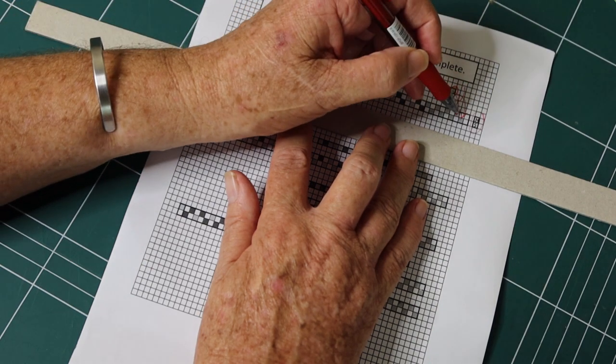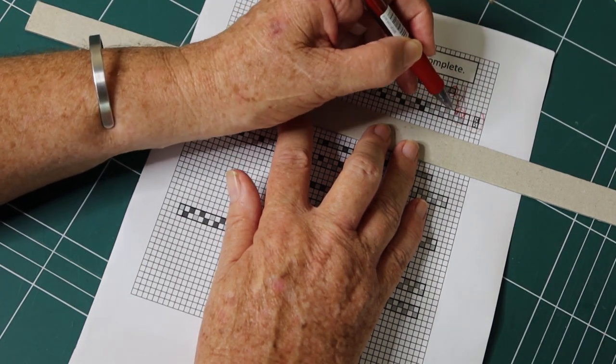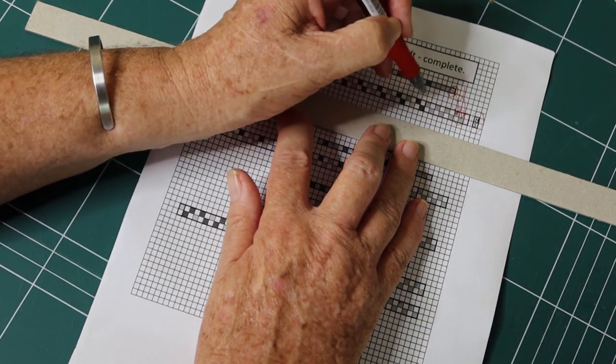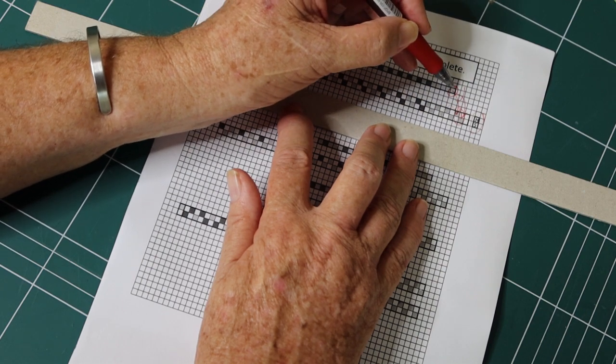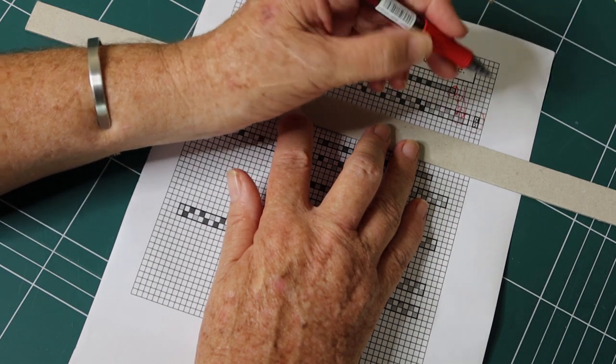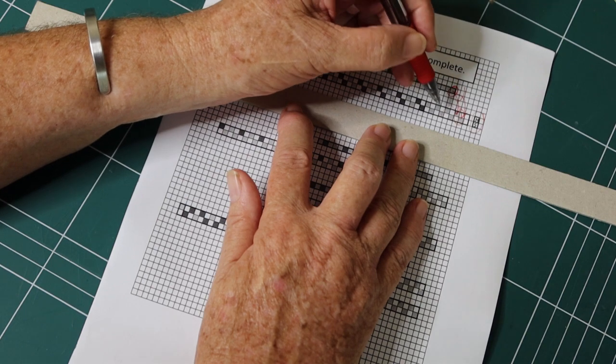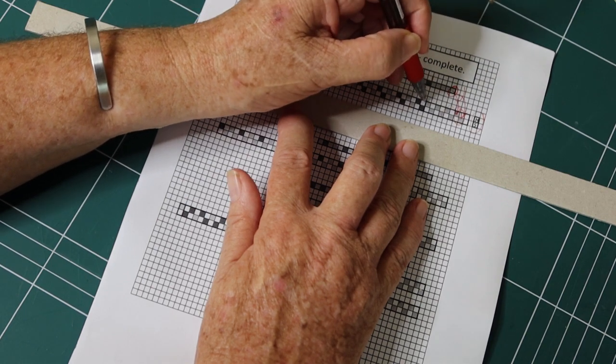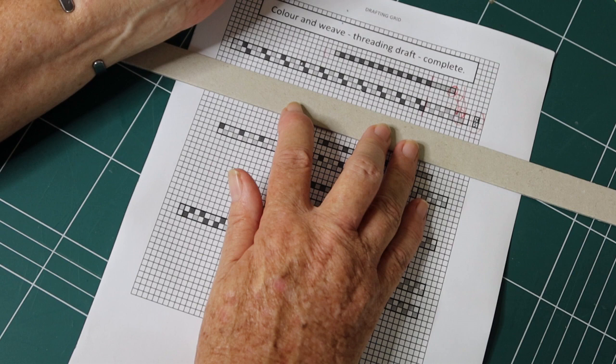So here there's my first pair of threads, there's my second, third, fourth. Oops, I've left one pair out here. Don't let that worry you. But that's my border, the threading for my border here.